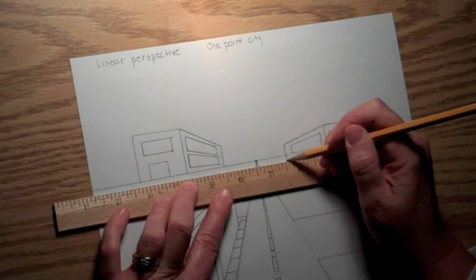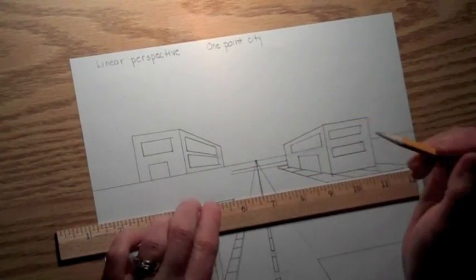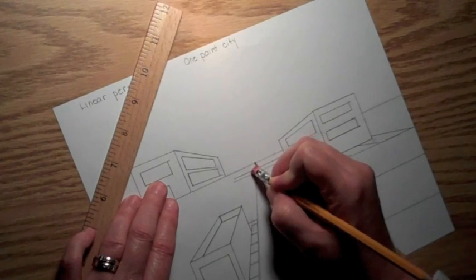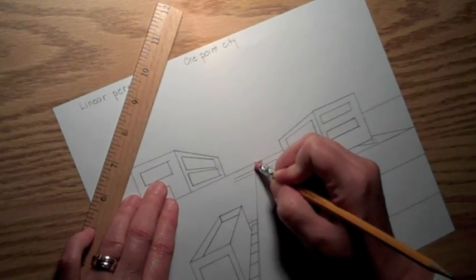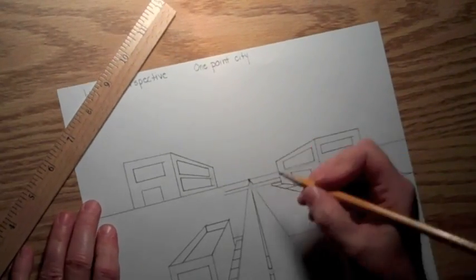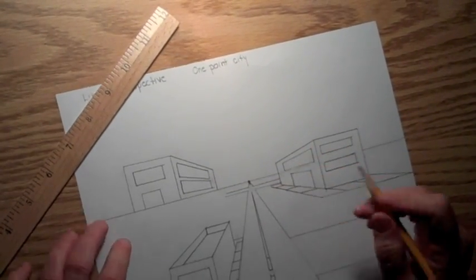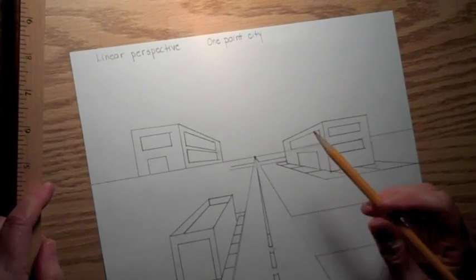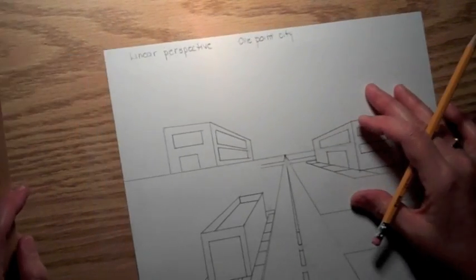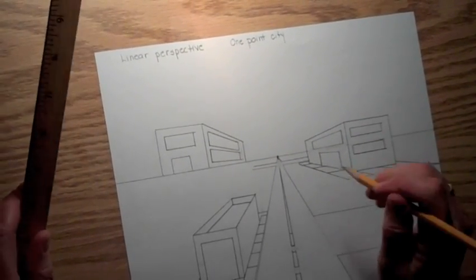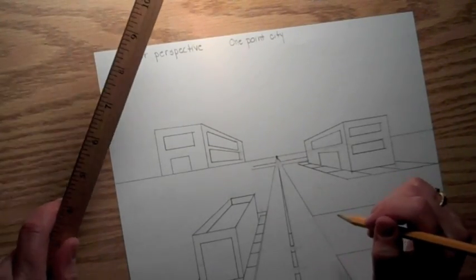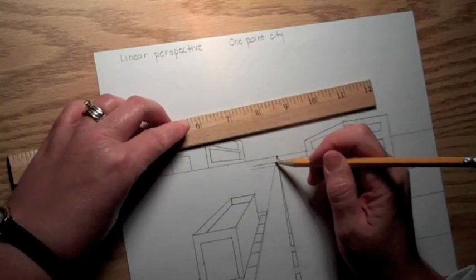Now remember, the roads are going to be really small once they get back this far. And then you would erase, so it looks like an intersection. Now there's something that you need to realize, and a lot of my students try to make roads by making vertical lines. And if you remember, vertical lines show height, and roads are flat. So you can't use a vertical line to turn the corner.